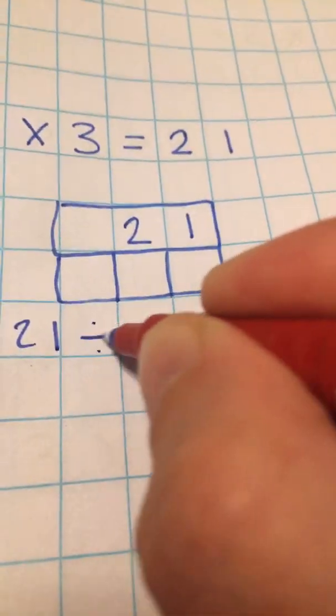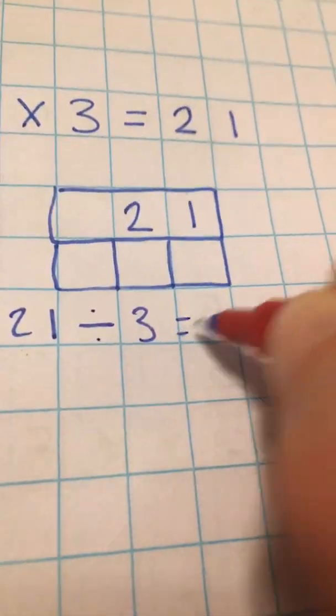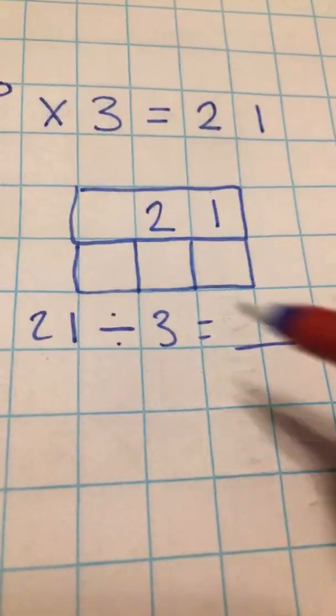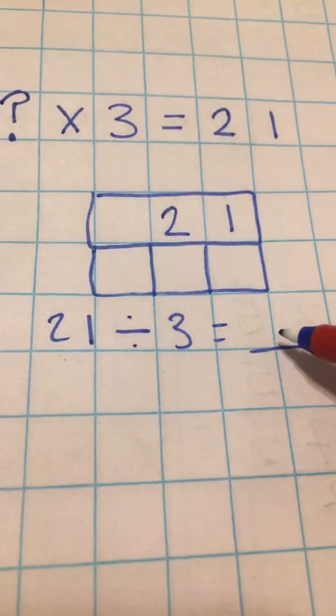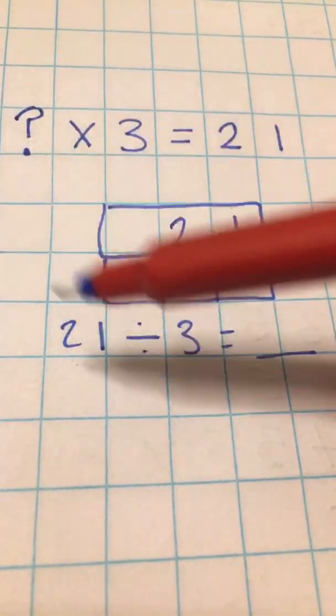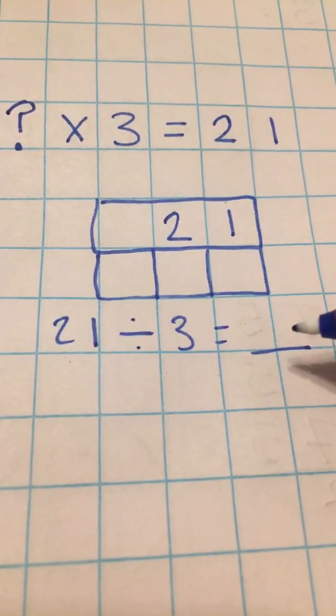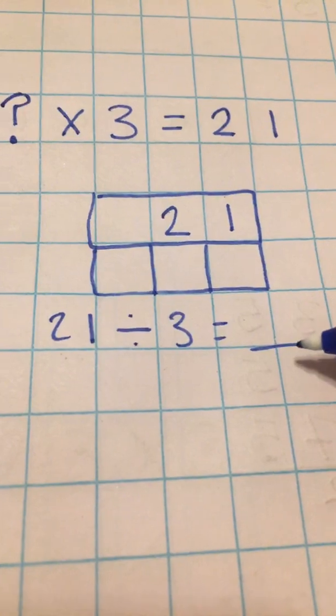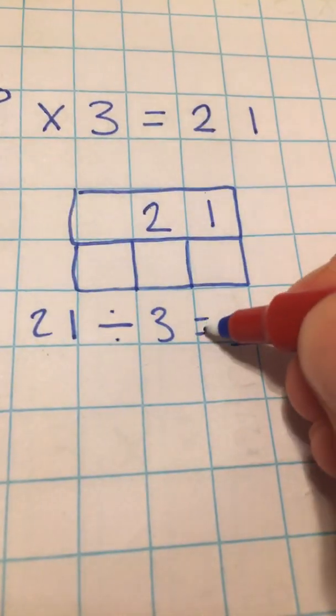split into 3 divided by will give us this mystery number. So 21 split into 3 will give us this number. So the numbers have just been rearranged to look like a number sentence that isn't a missing number problem. So it just makes a lot more sense for us.